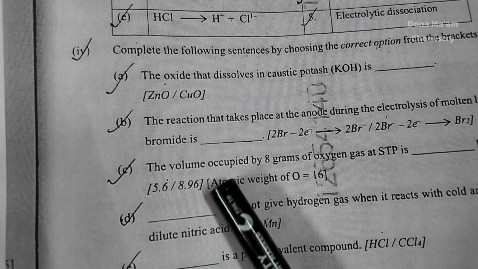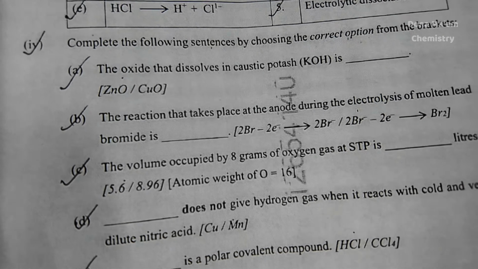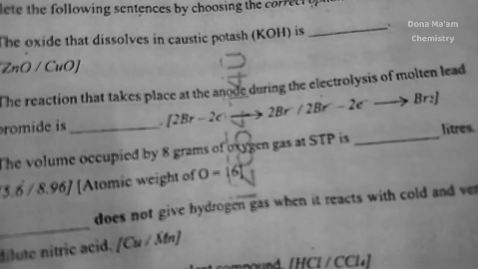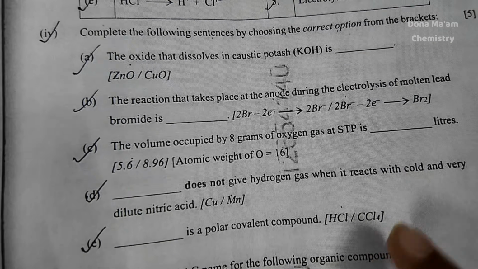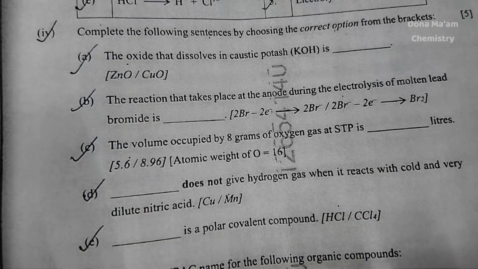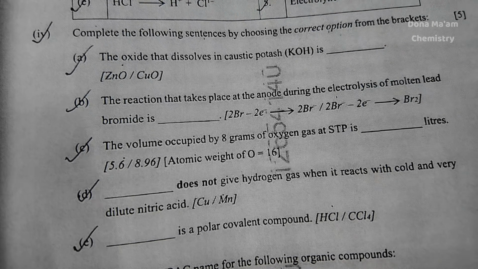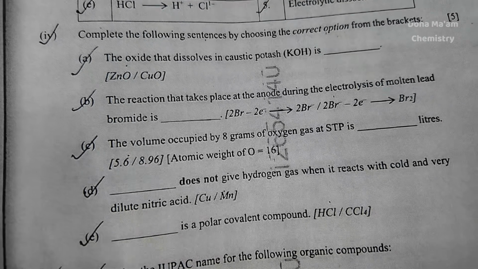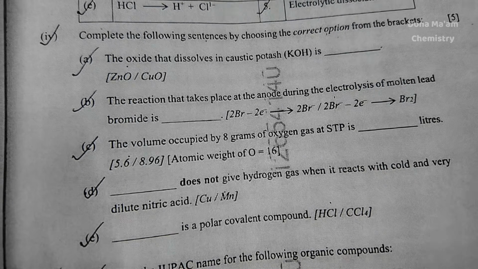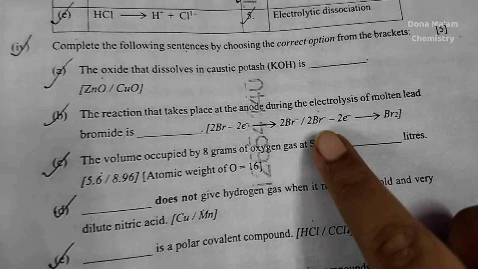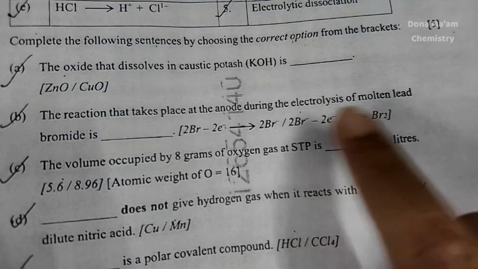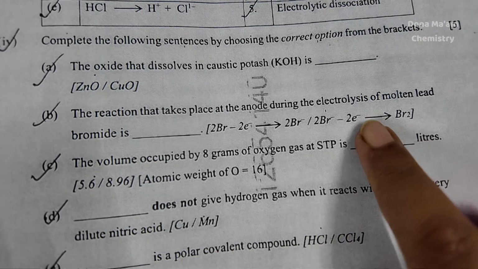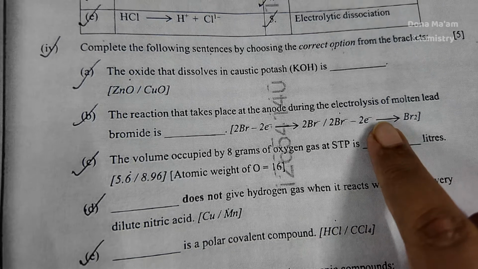Next, the reaction that takes place at anode. We all know at anode oxidation takes place, so loss of electron actually takes place at anode. But in this case, which one will be the answer? Anode is a positively charged electrode. So for the positively charged electrode, which ion goes to anode? The negative charge. So this Br minus goes to anode, loses its electron to form Br2. So this will be the answer, not the first one. This is the answer. Okay.